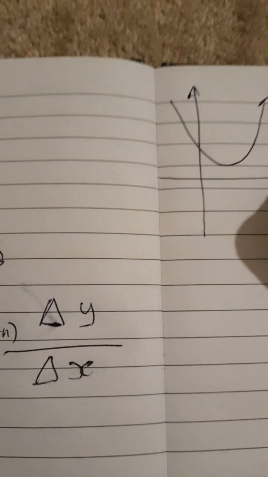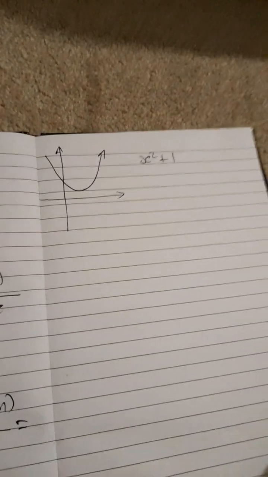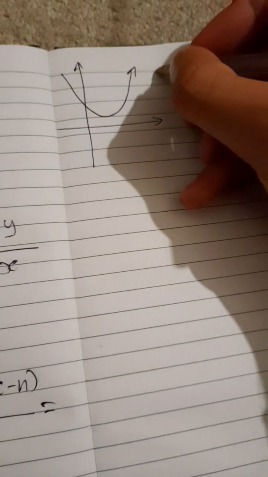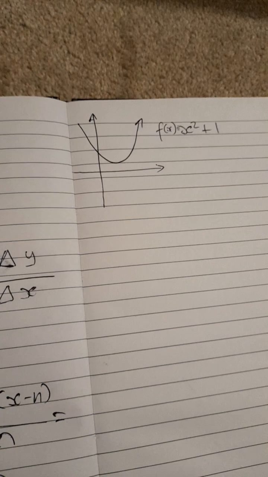Let's say the equation of that graph is x squared plus 1. That's going to be the function, isn't it? f of x equals x squared plus 1. So I'm going to sub that into here.